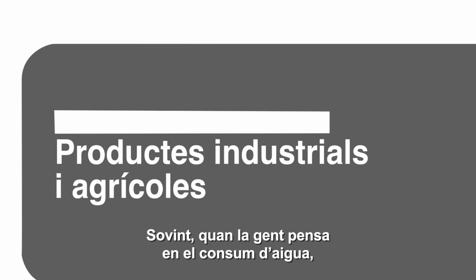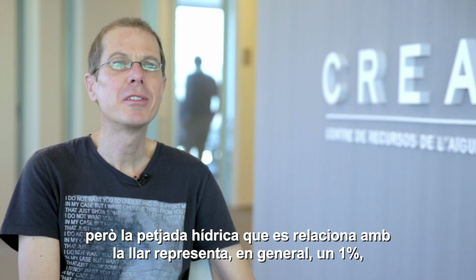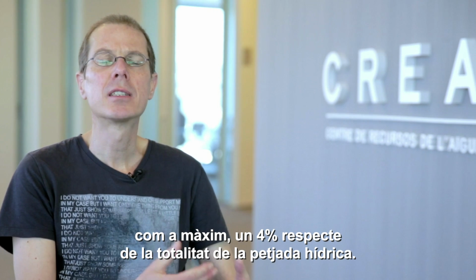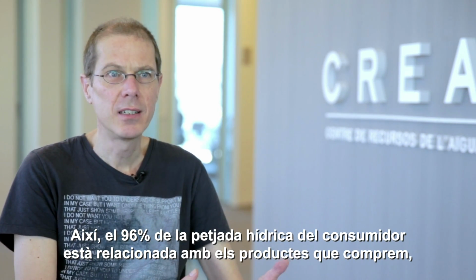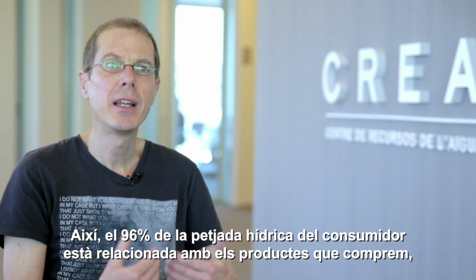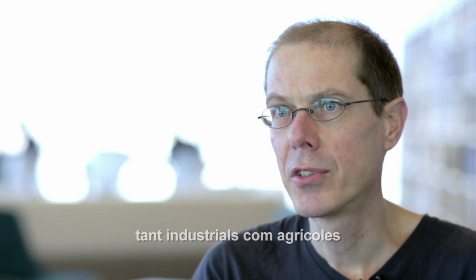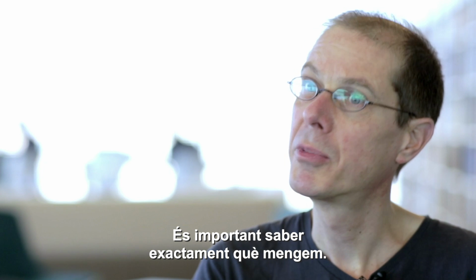People often think about water use at home, but the water footprint related to your home water use is generally only 1% or at max 4% of your total water footprint. So the other 96% of the consumer water footprint relates to the products you buy, industrial products and agricultural products. But most of the water footprint relates to food, and therefore what precisely you eat matters.